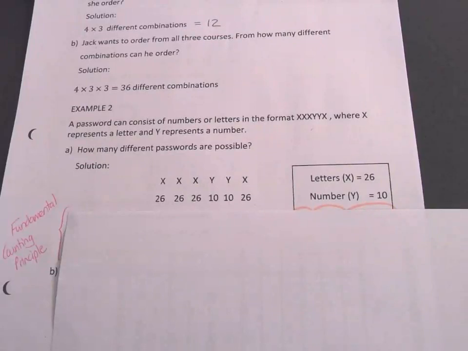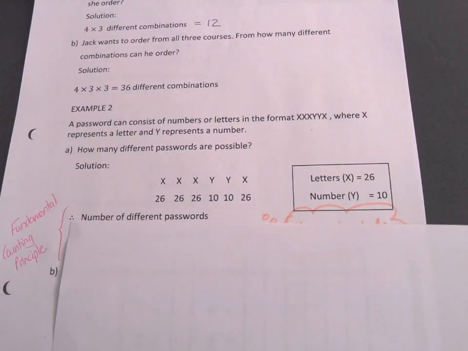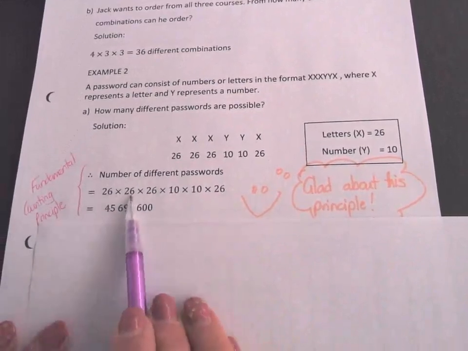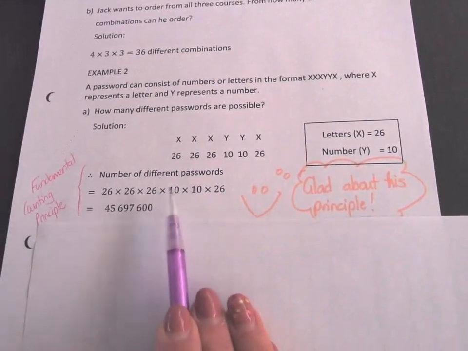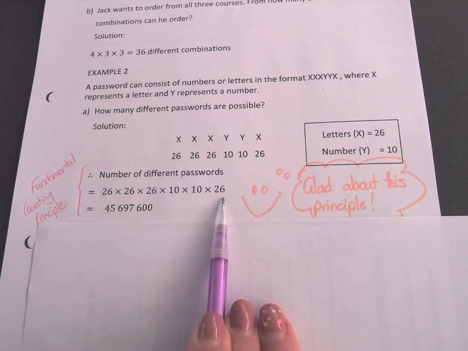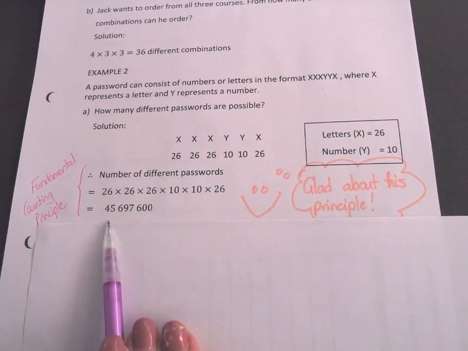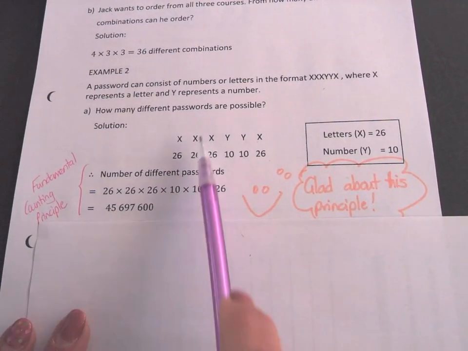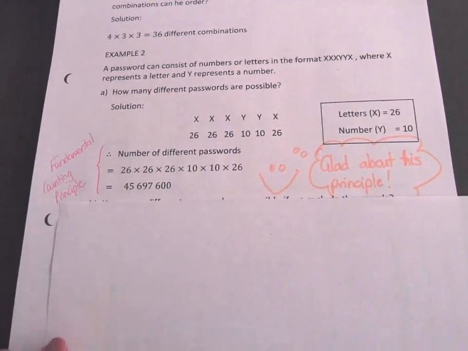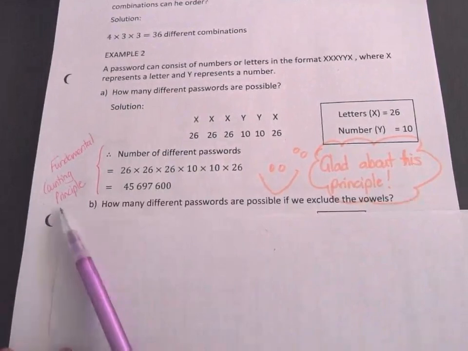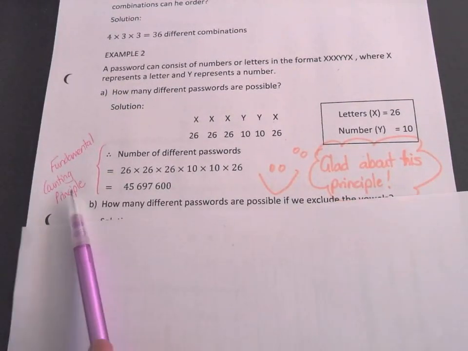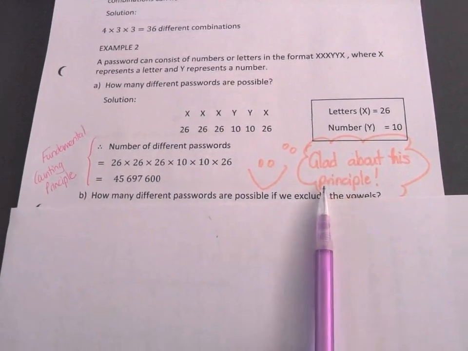How many combinations can you make from those choices? You multiply everything. 26 times 26 times 26 times 10 times 10 times 26, and that will give you 45 million plus. Now, aren't you glad that we have this principle? Because otherwise you would have had to draw a tree diagram. So I'm very glad about this principle.